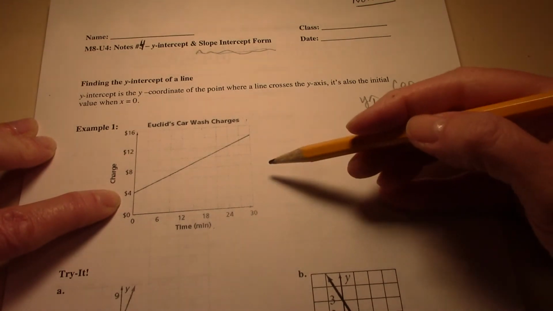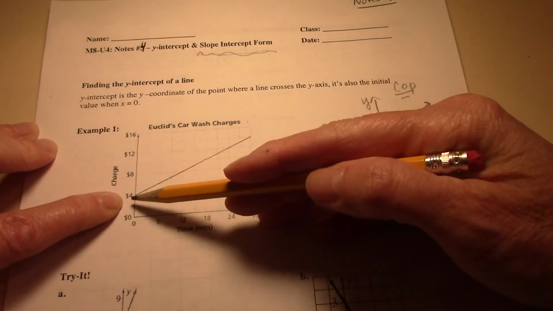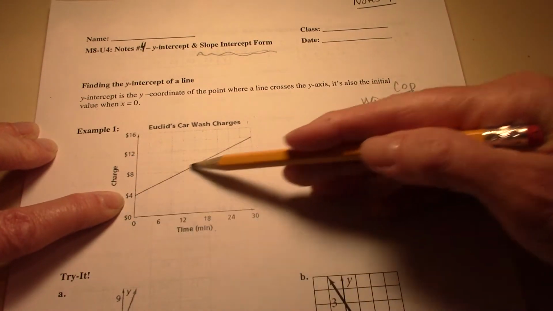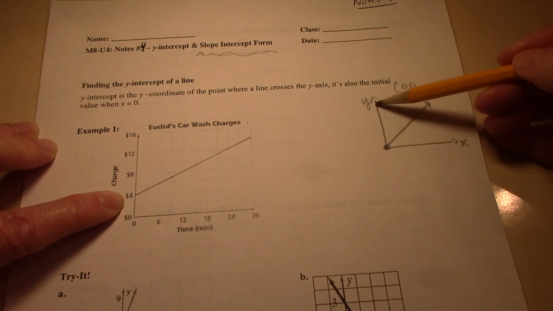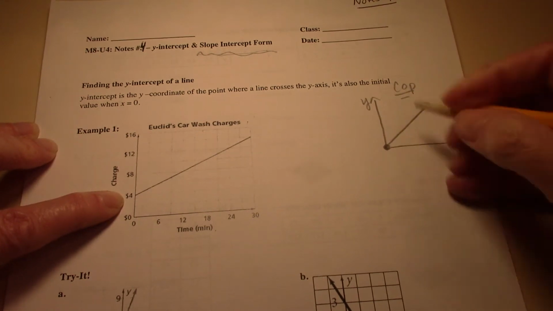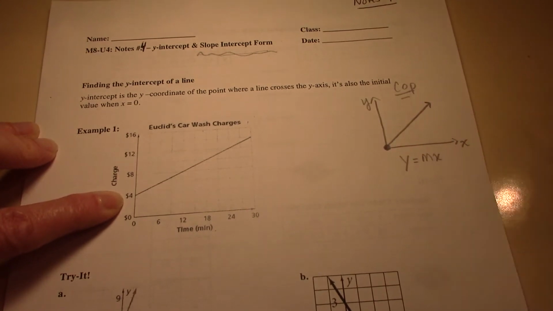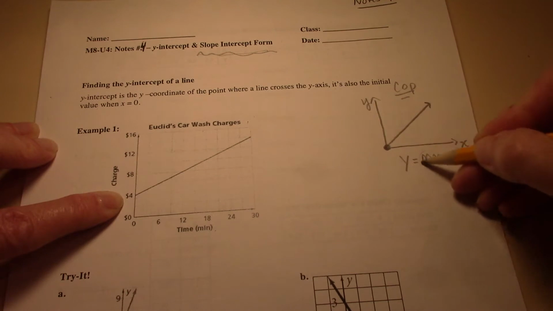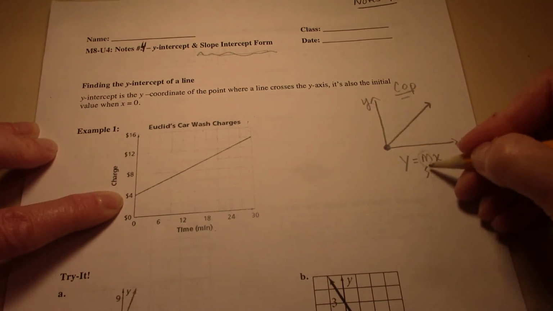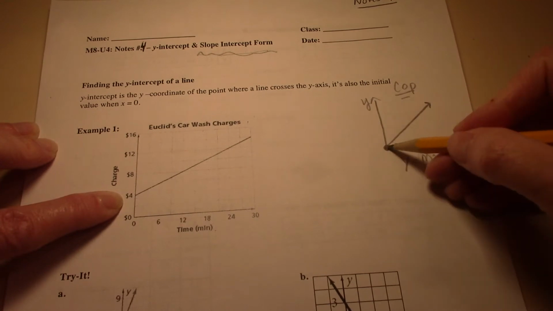So the y-intercept, now moving on into 8th grade graphing, is where the lines now are coming across the y-axis somewhere different than 0. Okay? In this particular equation, this was y equals m times x, where m was the slope. Okay? The m is your slope or your unit rate. And that's how this, in particular in 7th grade, increased.